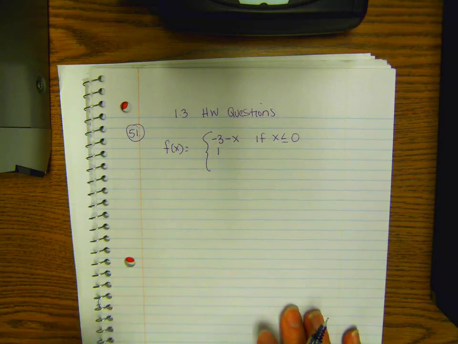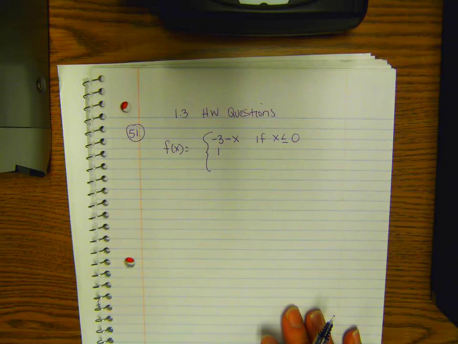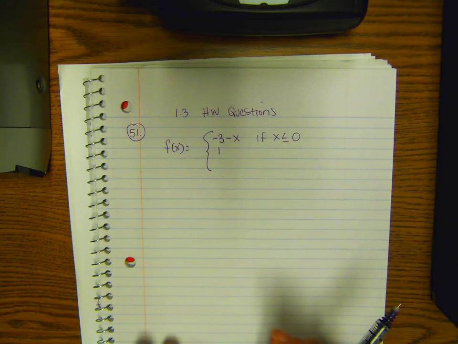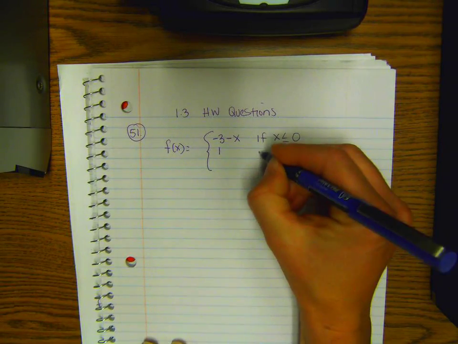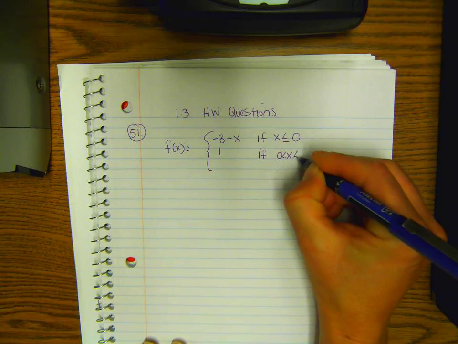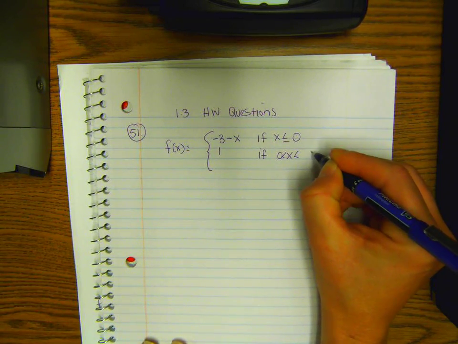Then I have 1. Okay. Did some of you not know what to do with that? 1 is a horizontal line of 1. Because if you think of it, y equals 1, just a horizontal flat line at 1. That one we were graphing for when x was between 0 and 1.